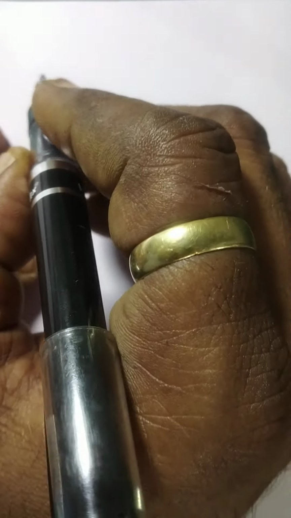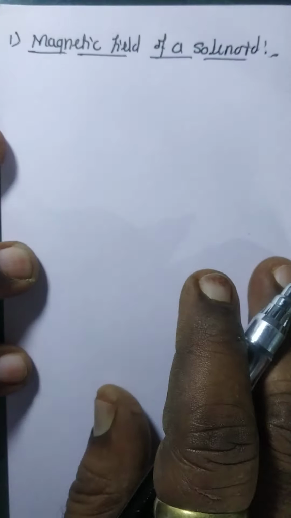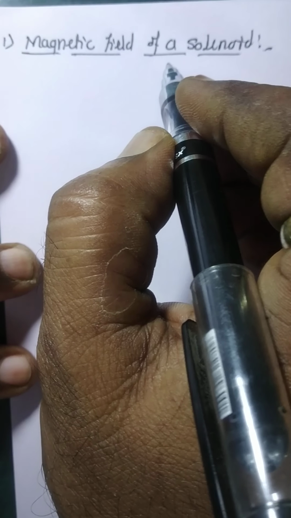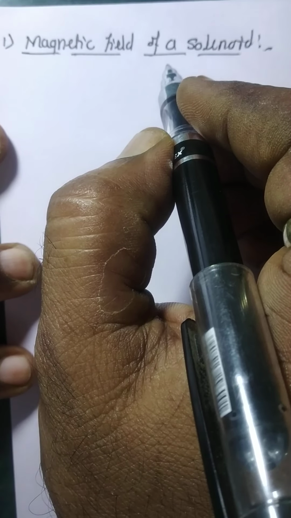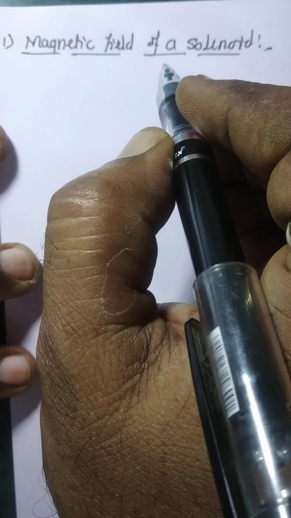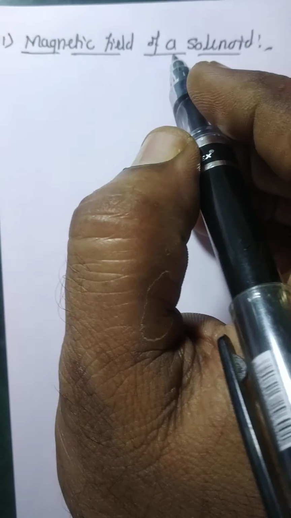Magnetic field of a solenoid. What is a solenoid? A solenoid is a long, closely wound helical loop of conducting wire such that its length is very large compared to its diameter.